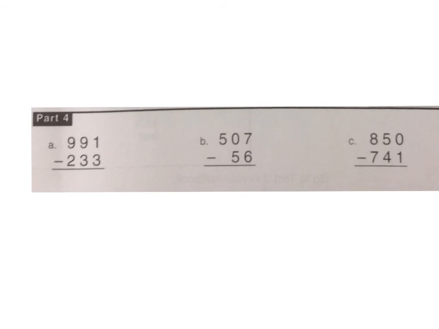Okay, so for part 4 in your workbook, these are subtraction problems. So make sure that you're going to start in the ones column and read it very carefully. If the problem is one that you cannot work because maybe the top number is small and the bottom number is bigger, then you're going to have to borrow. So you have to decide when is time to borrow and when we don't need to. So solve all the problems for part 4.